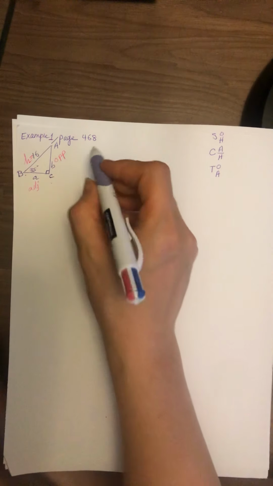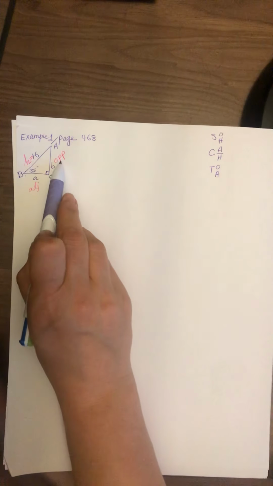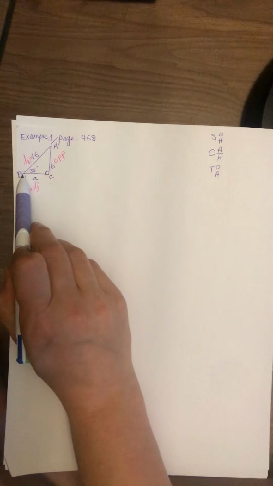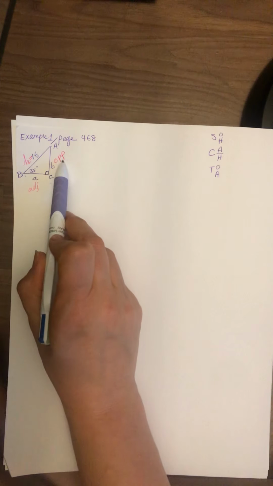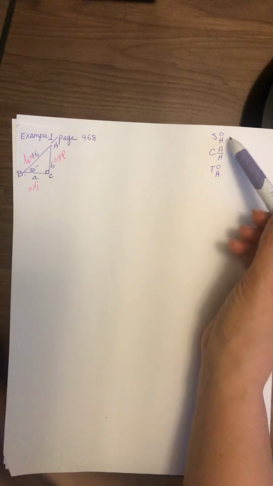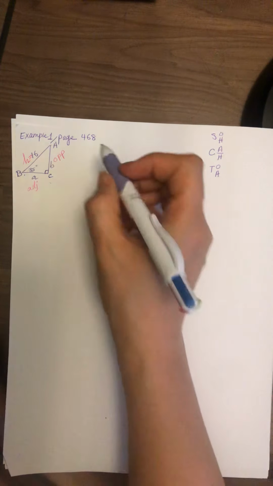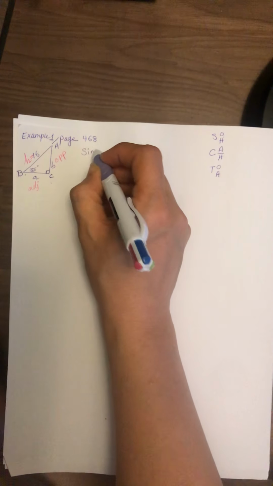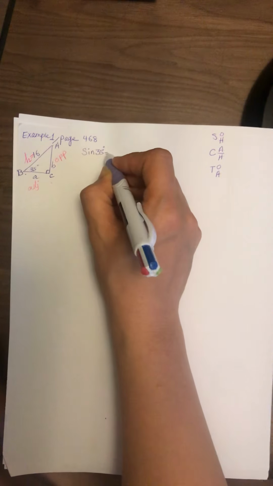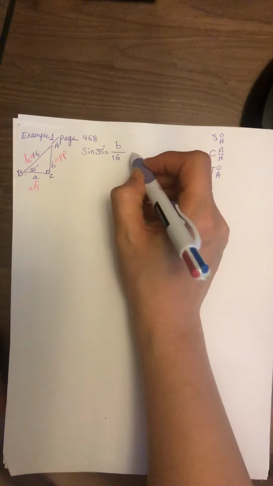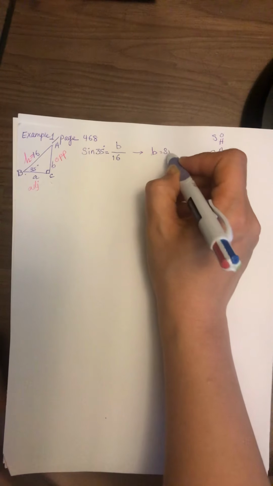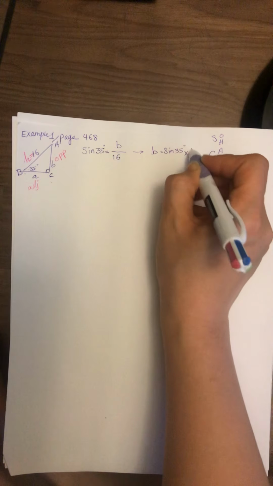Then if I need to find B, that's the opposite. What do I have? I have the angle and I have the hypotenuse. I have the opposite and I do have the hypotenuse. Opposite and hypotenuse would be sine. So I'm going to say sine 35 equals opposite over hypotenuse. How do we find B now? Cross multiply. B is going to be sine 35 times 16.